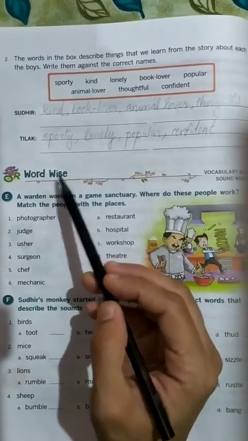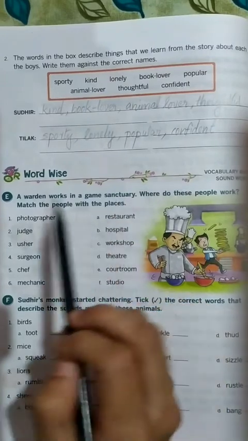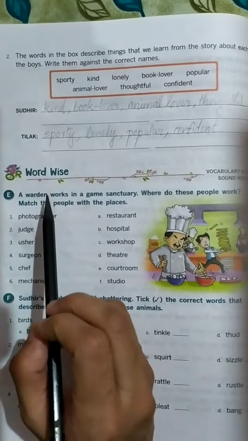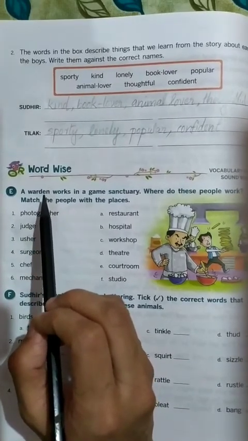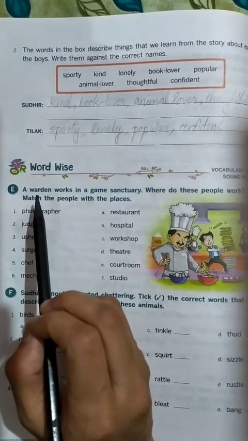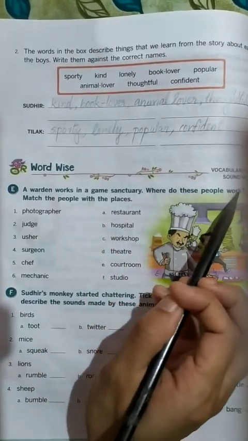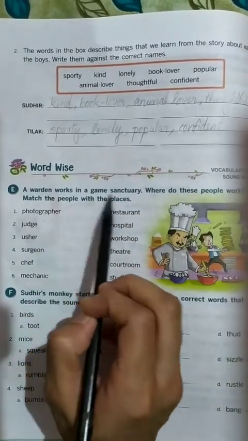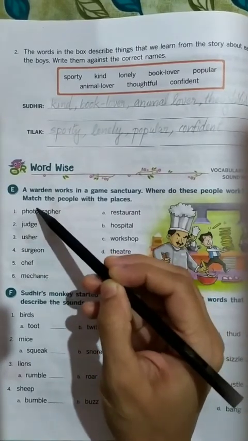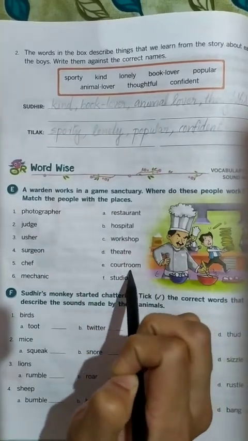Then next one, word-wise. A warden works in a game sanctuary. Who is a warden? A warden is a person who has a responsibility to take care of a particular place. A warden works in a game sanctuary. Where do these people work? Match the people with the places. A few professions are given below. We need to match these people with the places where they work.